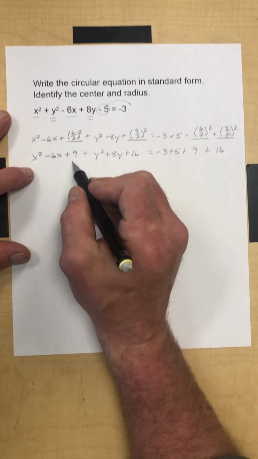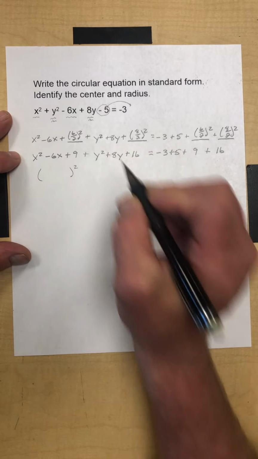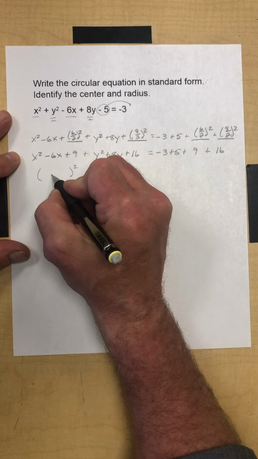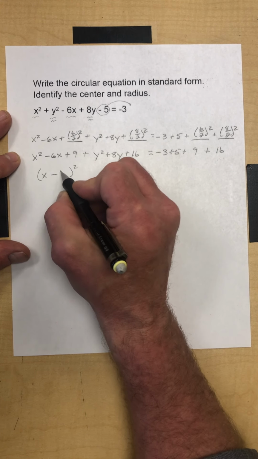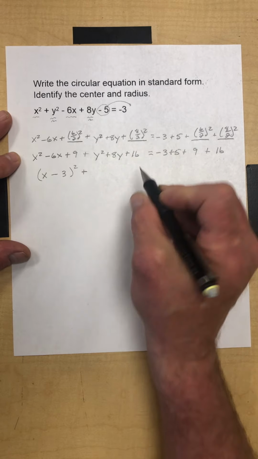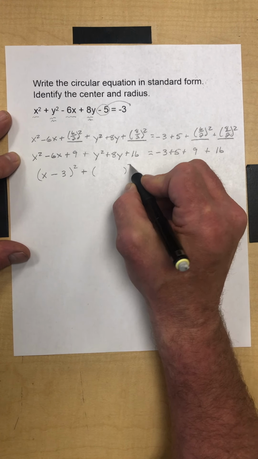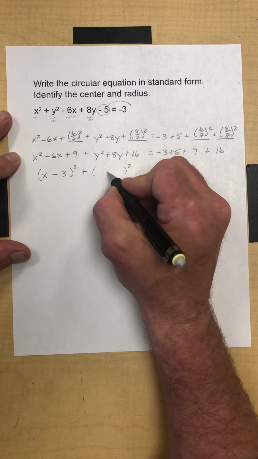So let's see, I factor this one. All perfect square trinomials factor into the square of a binomial. I bring the sign of the middle term down. The square root of x squared is x. The square root of 9 is 3. Now I've got another perfect square trinomial. I have to factor that into the square of a binomial. Bring the sign of the linear term down.